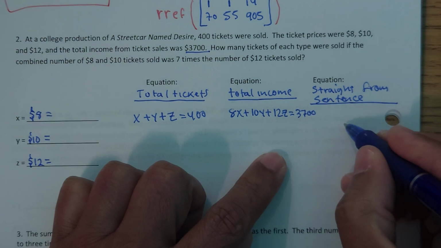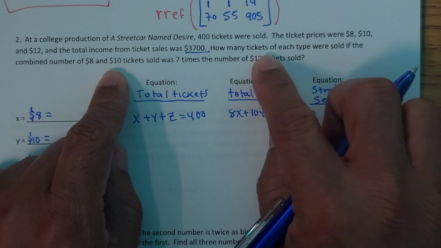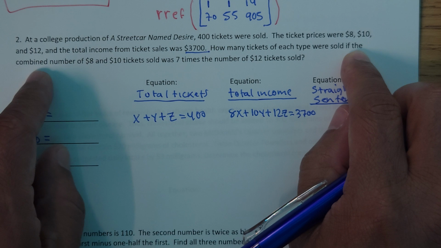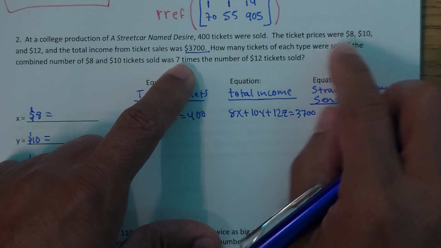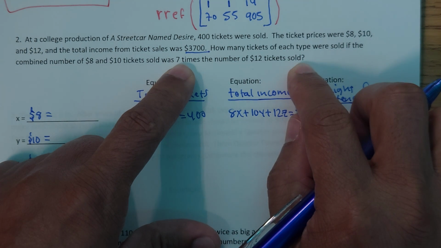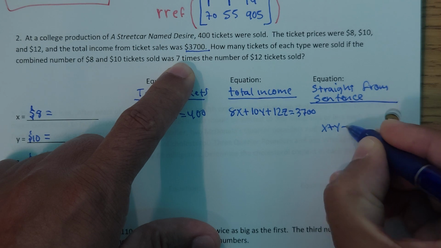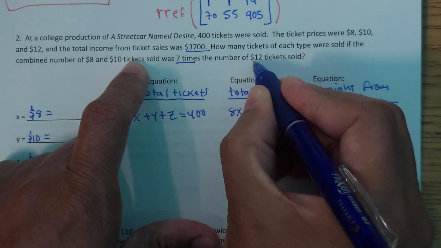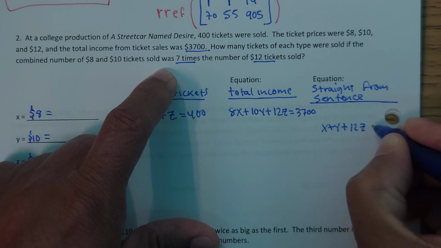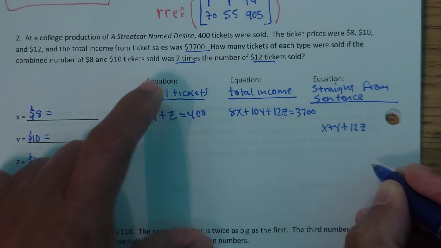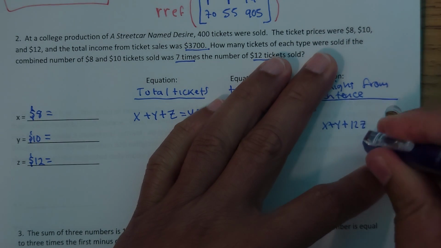Okay, and the last equation says, how many tickets of each type were sold if the combined number of $8 and $10 tickets sold was 7 times the number of $12 tickets sold. So if we add X plus Y, plus this is 7 times the number of $12 tickets sold, that means 12Z, and the question is, what is this equal to?